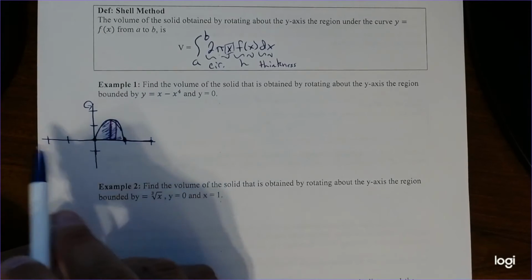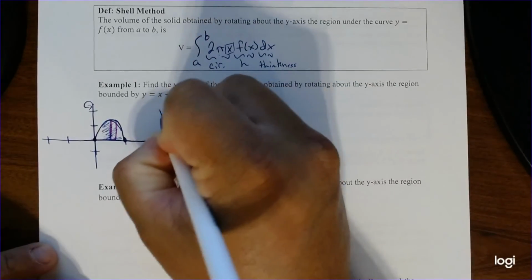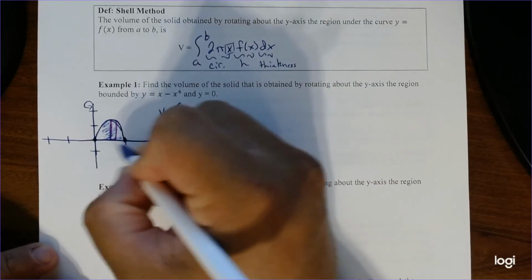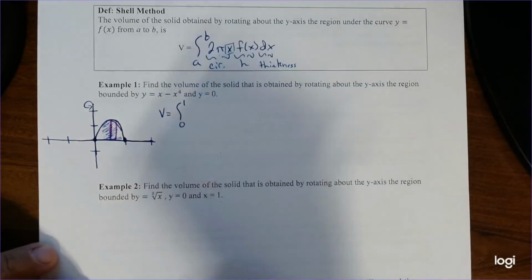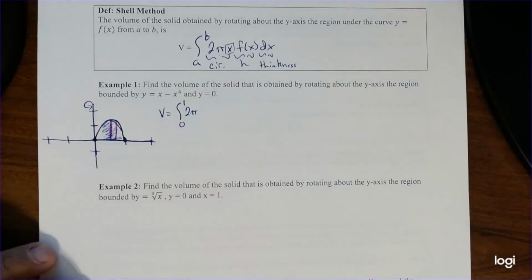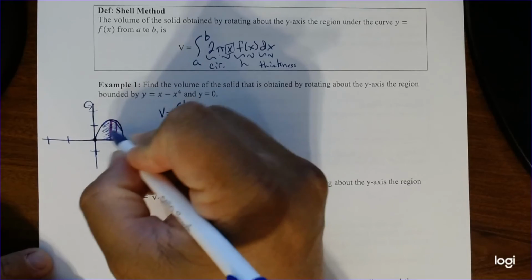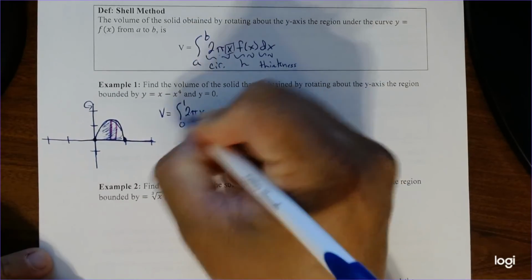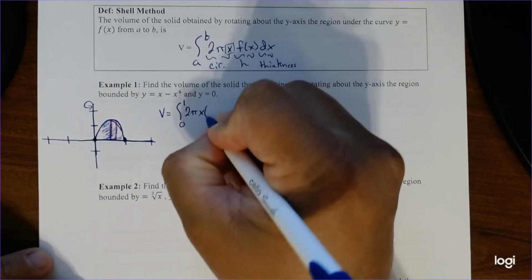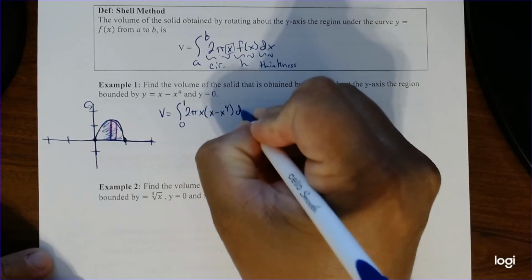If we do this now, according to our equation, it's going to be the integral from a to b, so from 0 to 1, of 2 pi, and x, remember, is the radius. The radius is from here to here, and that's always going to be x itself in this case. Then times our function, x minus x to the fourth, and dx.